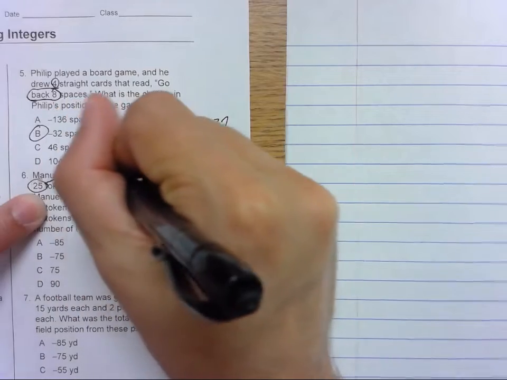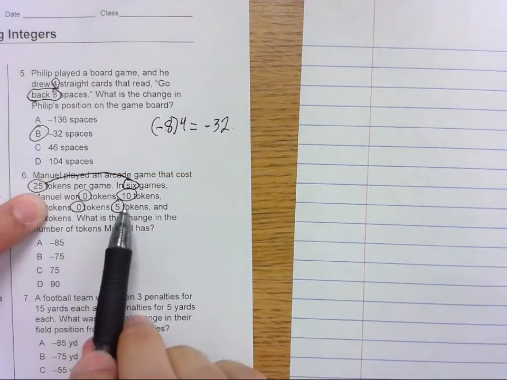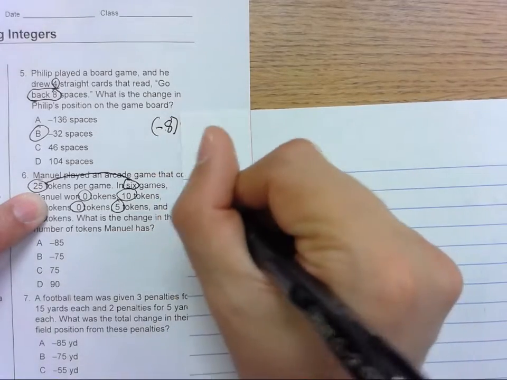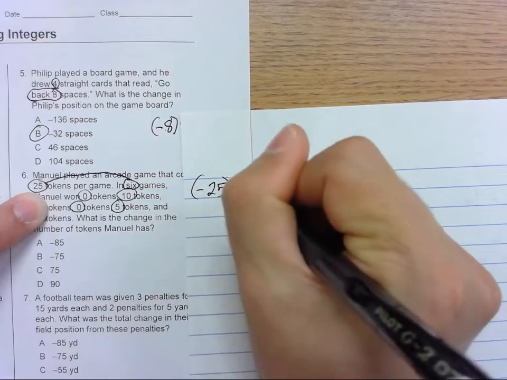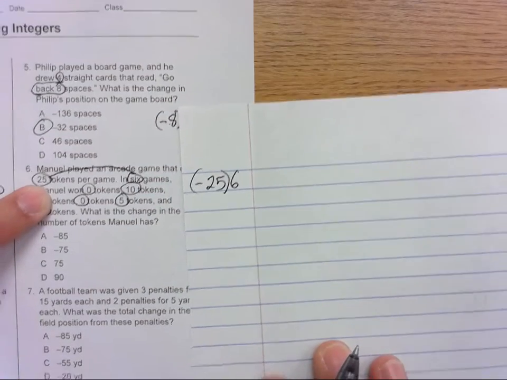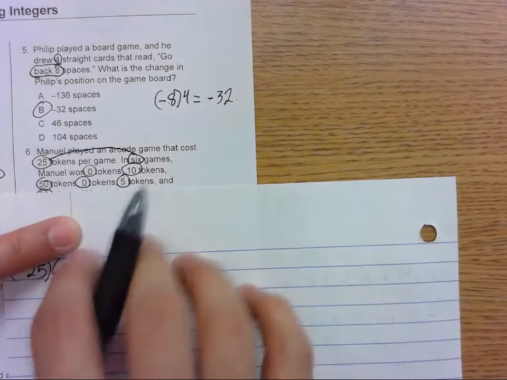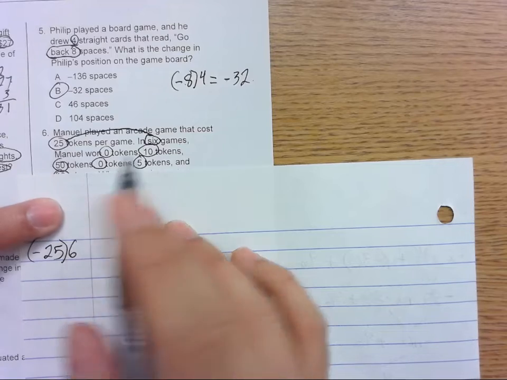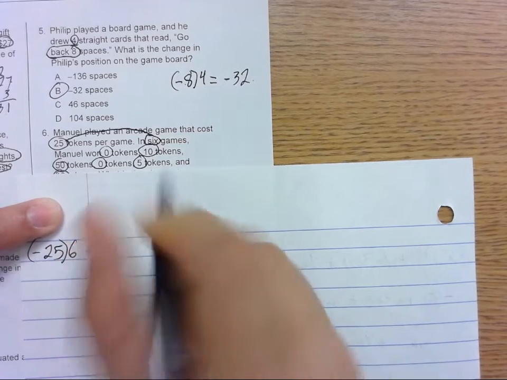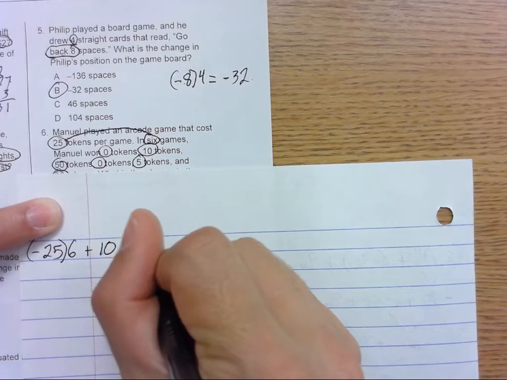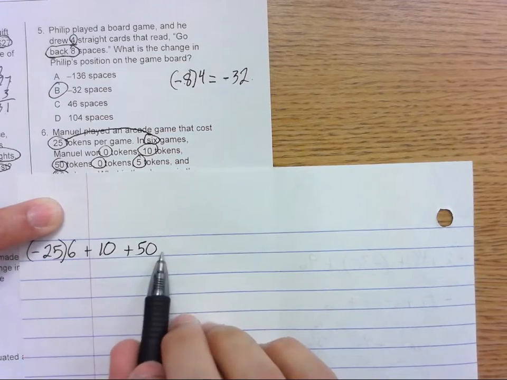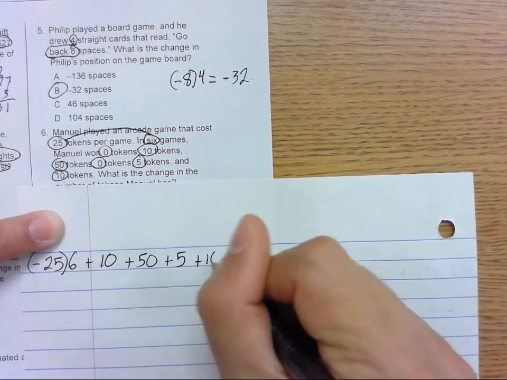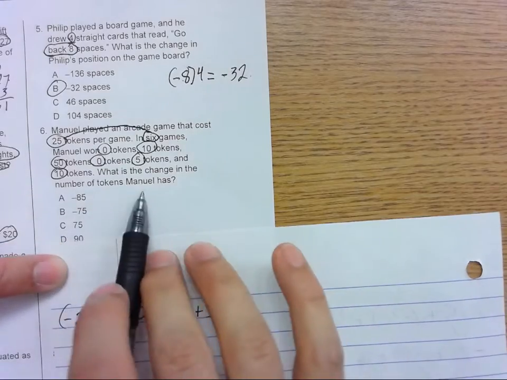He plays 6 games. So it costs him 25 tokens. He does that 6 times. He plays 6 games. In the 6 games, he wins 0. So we don't need to add that. Then he wins 10. Then he wins 50. Then he wins 0. We don't need to add that. Then he wins 5. And then he wins 10. What's the change in the number of tokens he has?